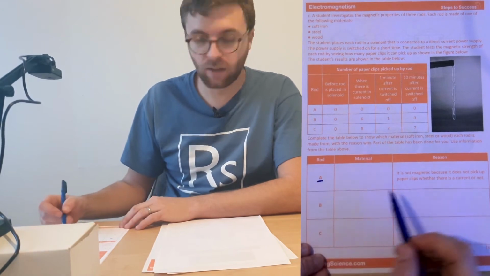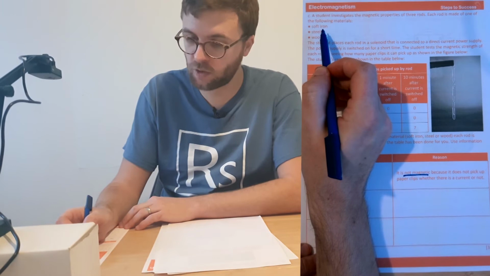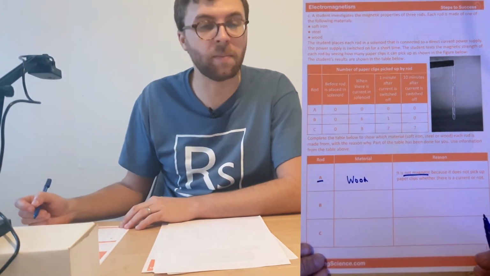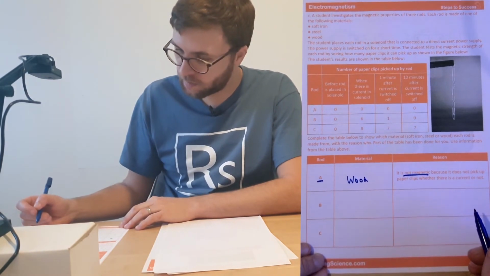Part of the table has been done for us, so let's use information from the table above. So rod A, we can see that tells us it is not magnetic. So when we're looking at the three materials, we've got soft iron, steel and wood. It's quite clear that A would be made from wood, as the other 2 are magnetic. Now we've got a decision to make about the others.